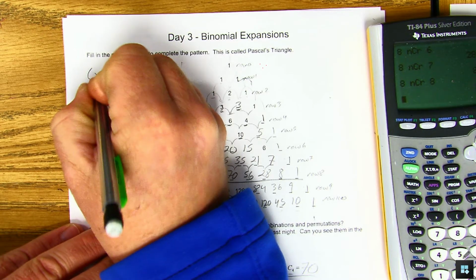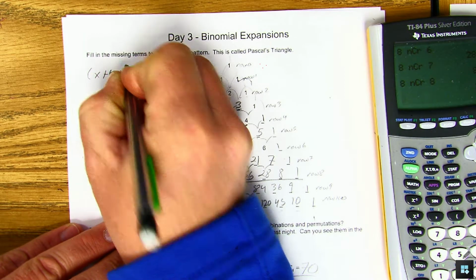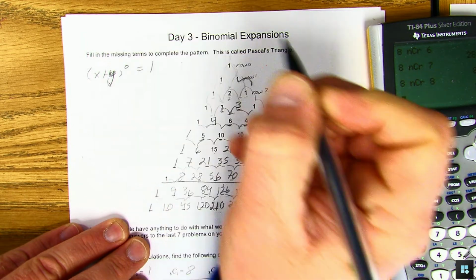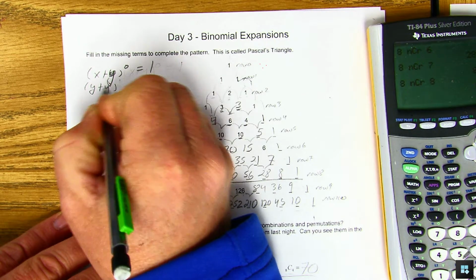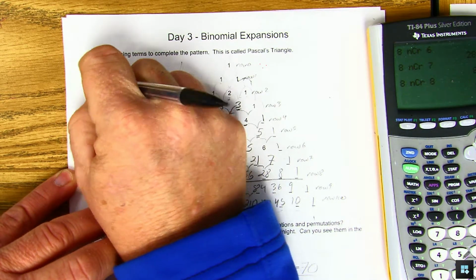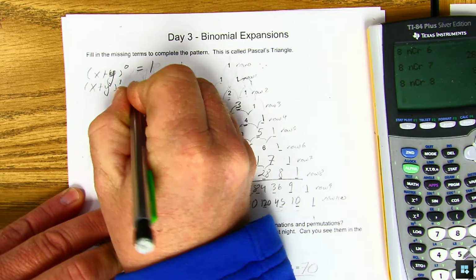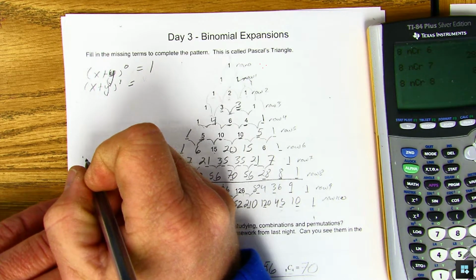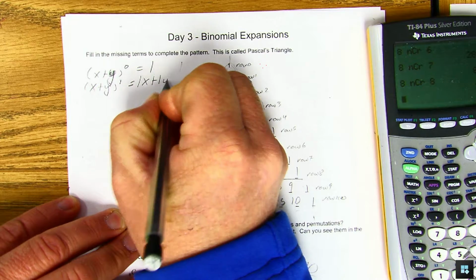So we have x plus y to the 0 power, and we said that is 1. Okay, let's do x plus y to the 1. I think you all know what x plus y to the 1 is. It's 1x plus 1y.